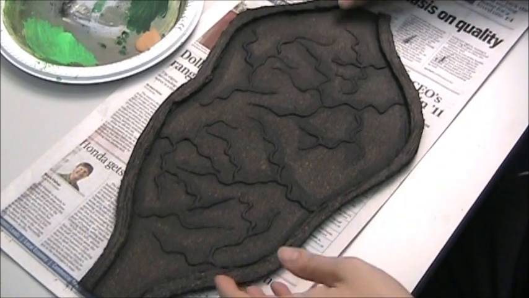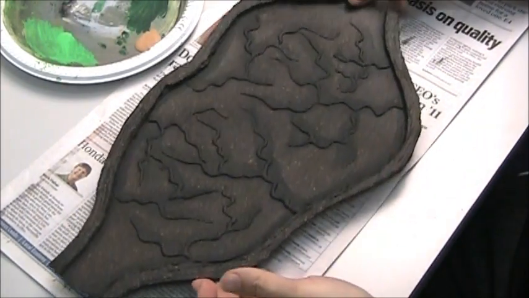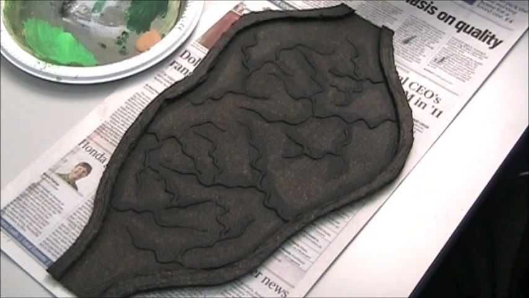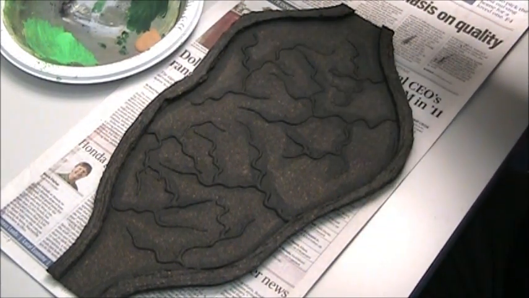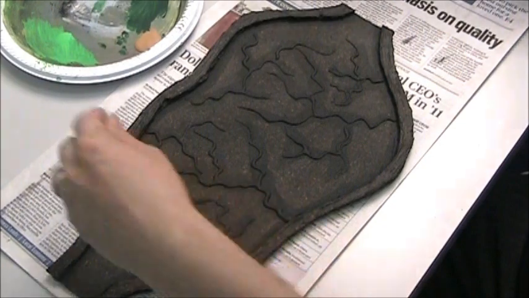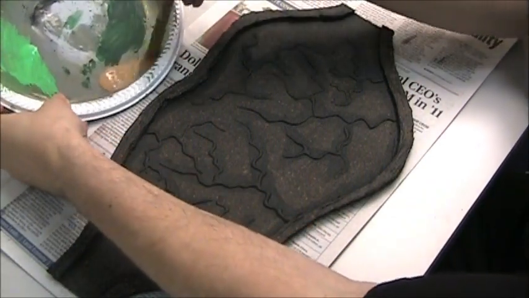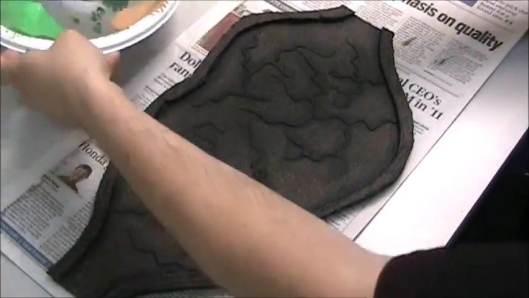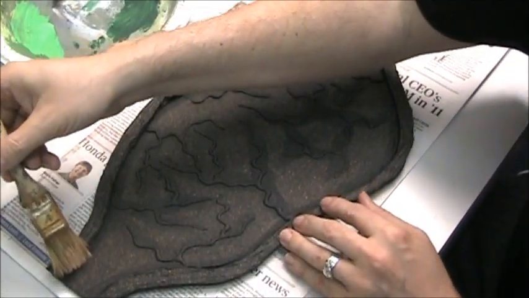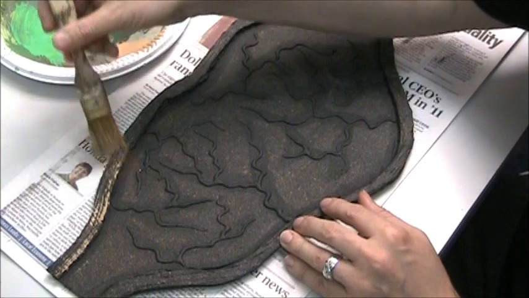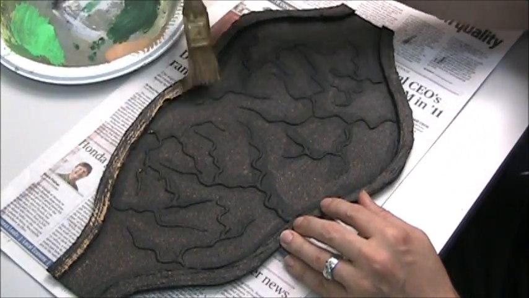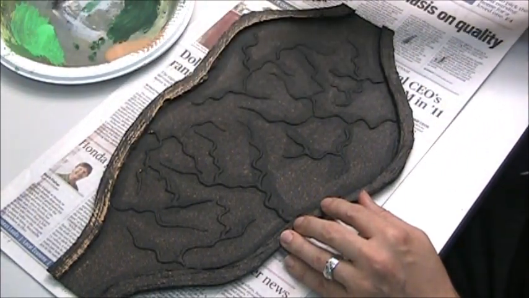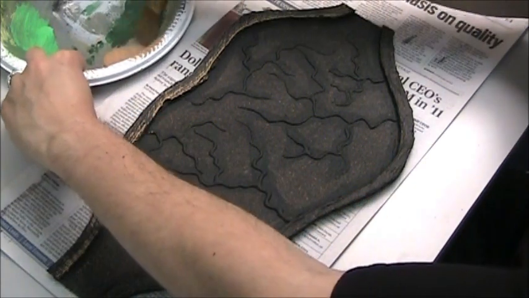So here's our tile. It's all dry. So now what we're going to do is use the light tan. It's actually a coffee color, and it's just a very light tan. So I'll get that on the brush. No water, I'm just using it directly. So then I'll just pick out the edge. See how that pops out? Now it looks a little lighter than it will when it dries.